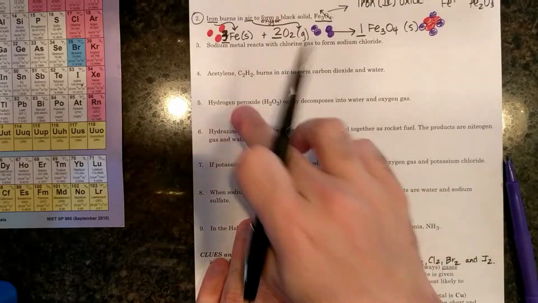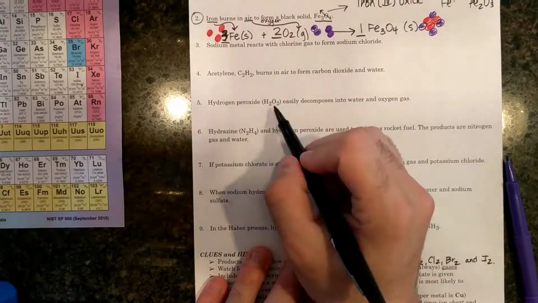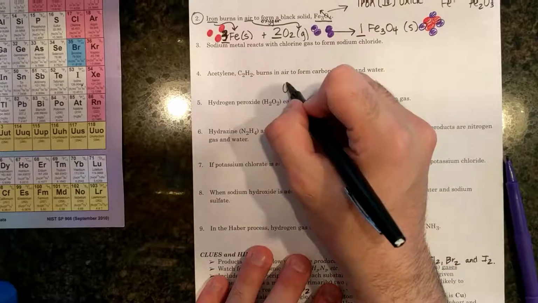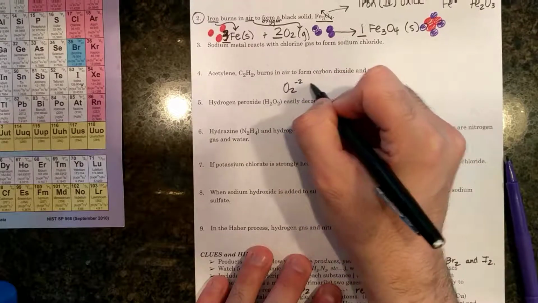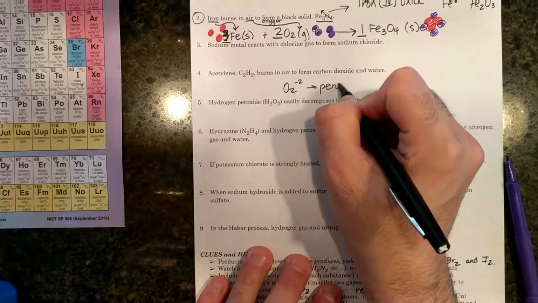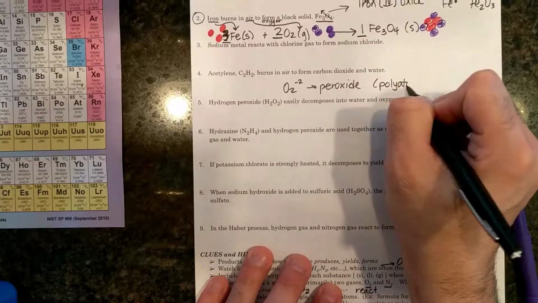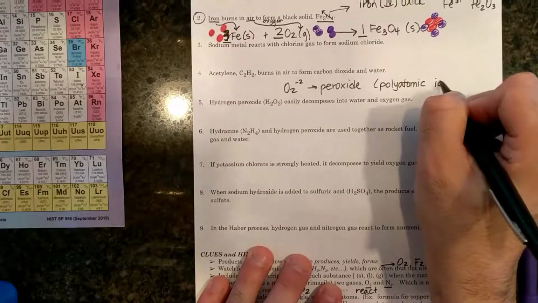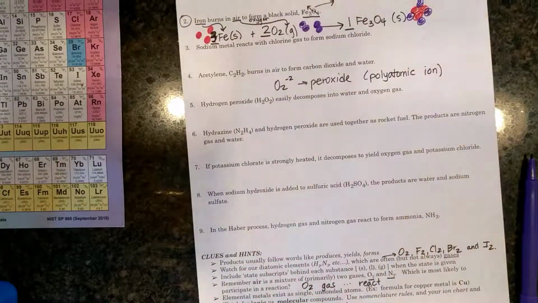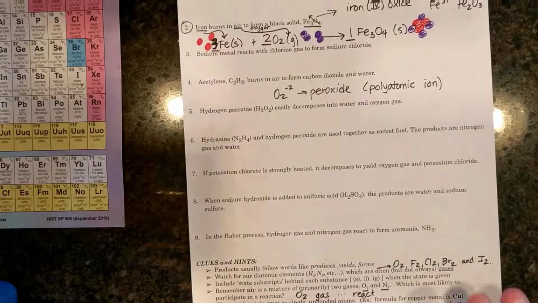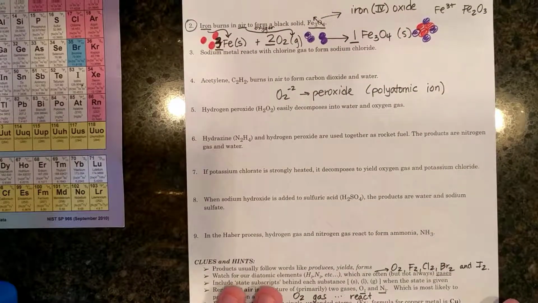Let's do another one. Hydrogen peroxide, which they already give to you as H2O2. O2 has a -2 charge, and this is known as peroxide. This is a polyatomic ion, so it would be good to know about peroxide. Remember, you have 1 more month. It's April now. You have 1 more month to remember the names of polyatomic ions.